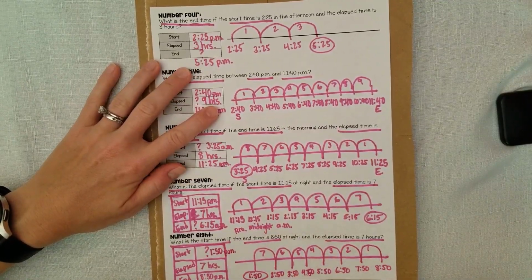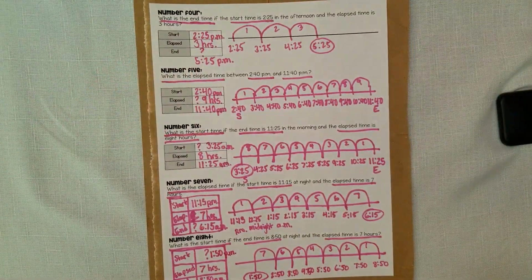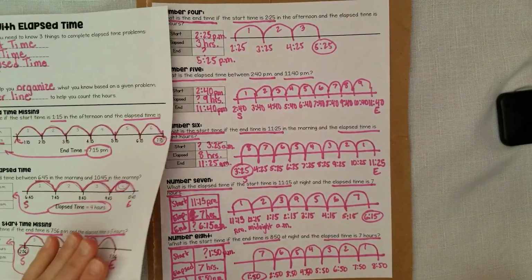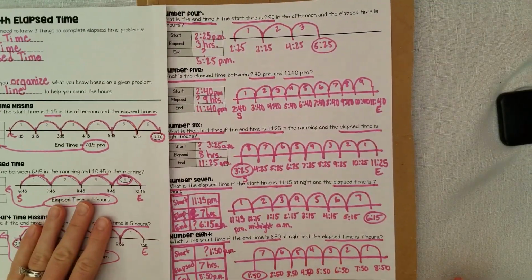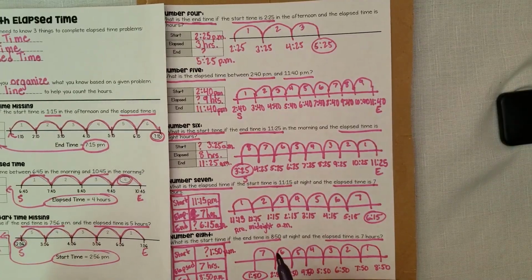All right. So I hope you found these notes helpful. Sorry about the mistake in number 7, but I'll try to get that fixed for you.